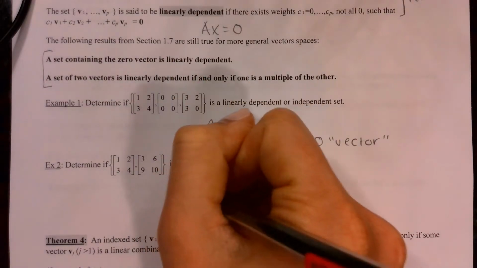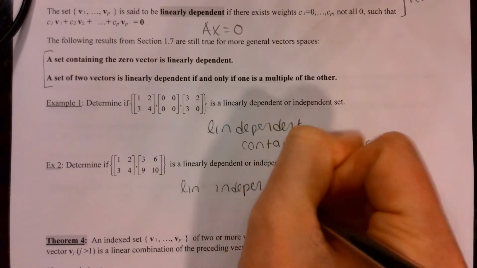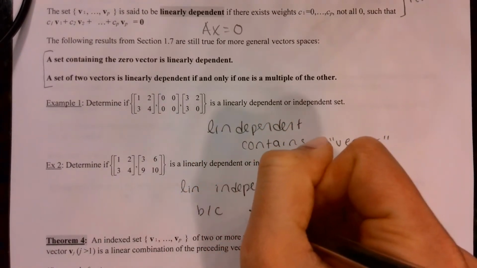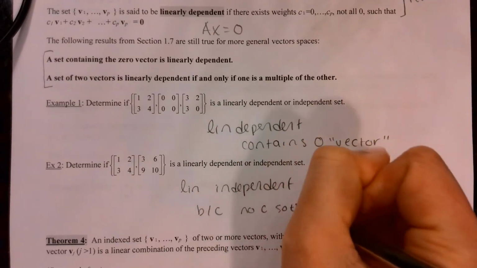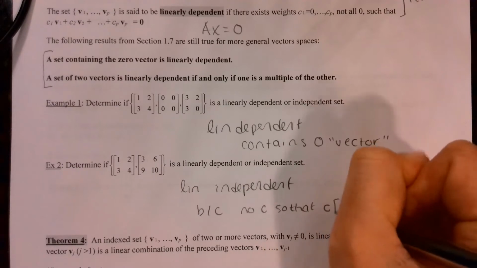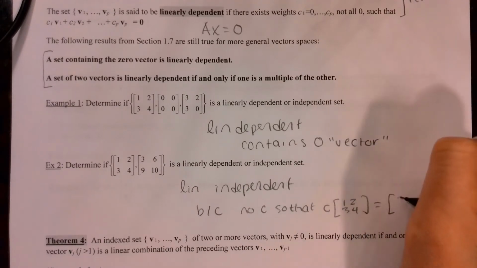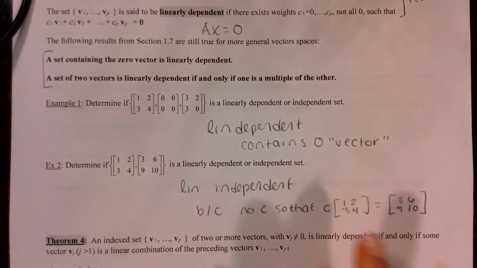So this is a linearly independent set, because there is no c such that c times 1, 2, 3, 4 would be equal to 3, 6, 9, 10. They're not scalar multiples of each other.